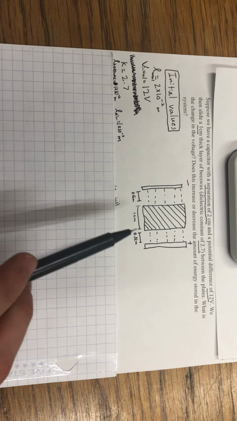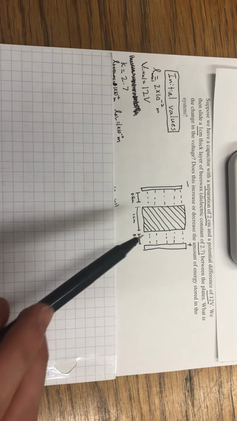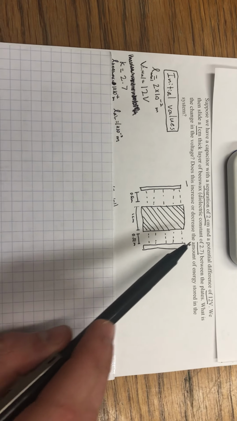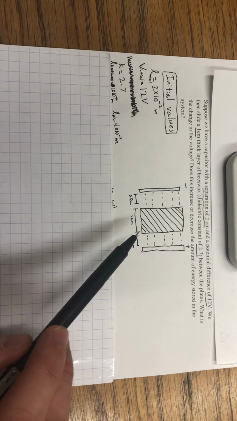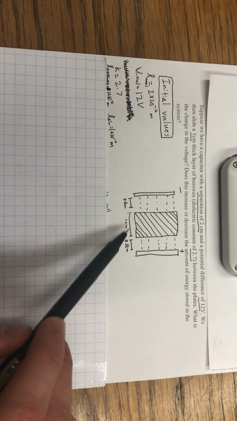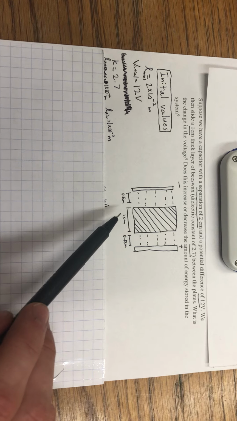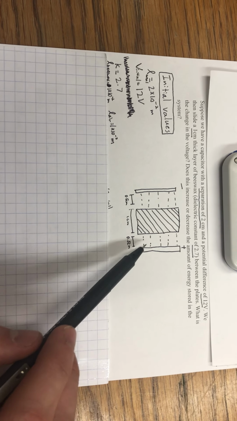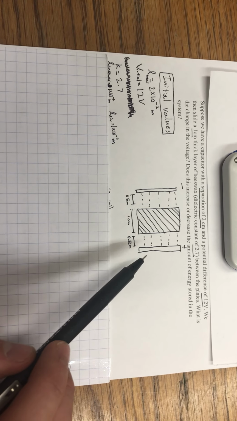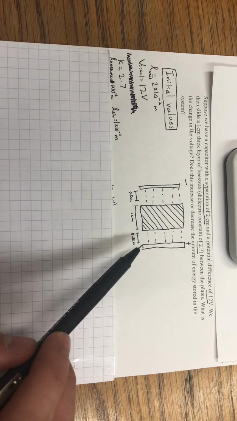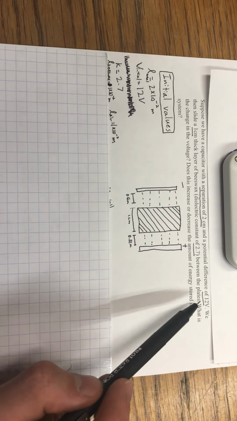Alright, so here's our initial setup and our initial values. Because we know that across these capacitors is 2 centimeters and the beeswax is 1 centimeter, we know that these chunks of air are each a half centimeter. What we're going to do is find the voltage across the beeswax, then the voltage across the air, and then add those together to find the new voltage, and then find the change from 12 volts.